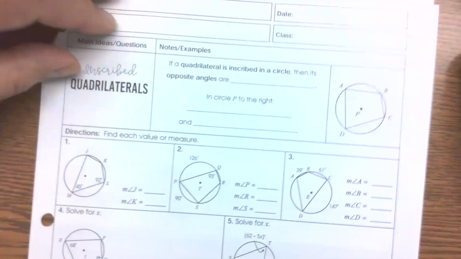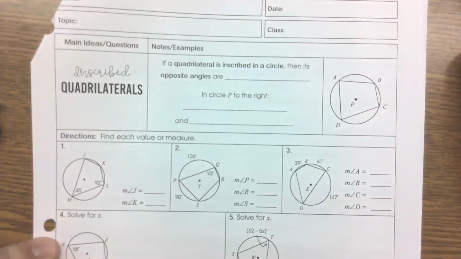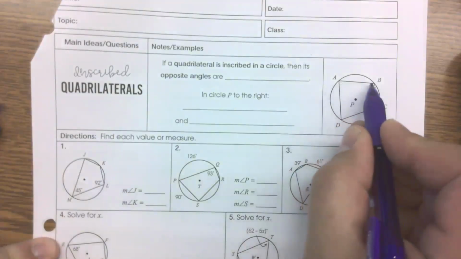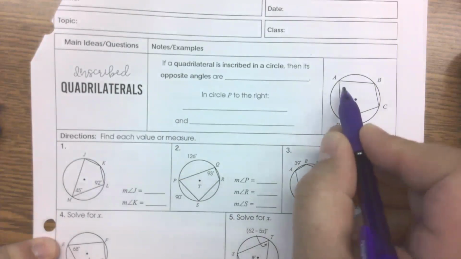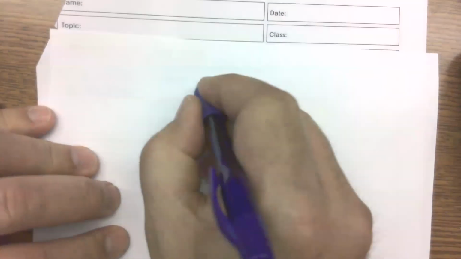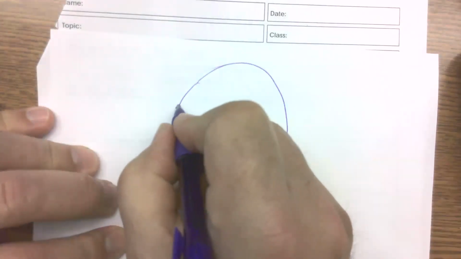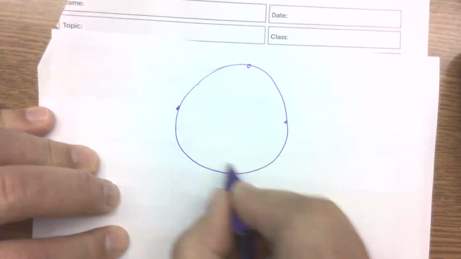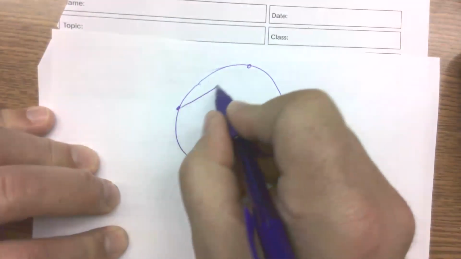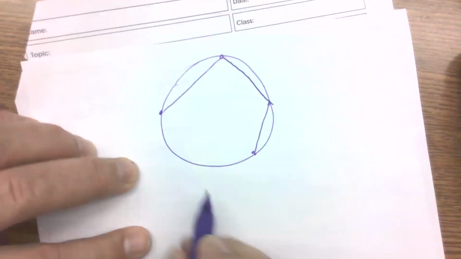There's some applications on page 2. And then on page 3 is the last thing I'm going to teach you today. In the event that we create a quadrilateral inscribed inside the circle. I've got a circle and I take any 4 points to make a quadrilateral. These are all straight chords.